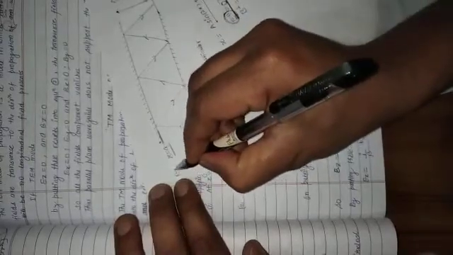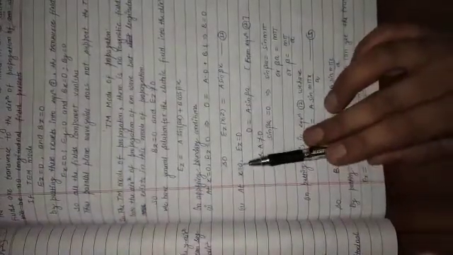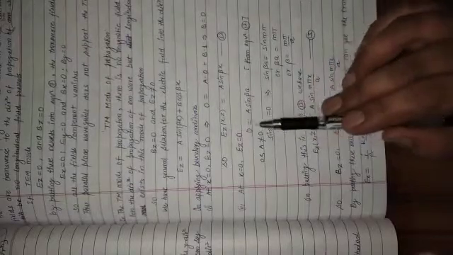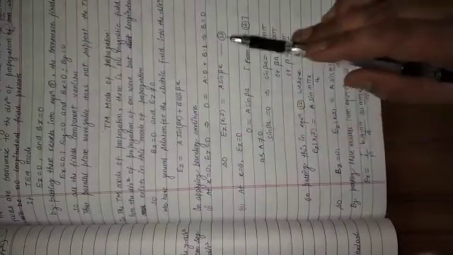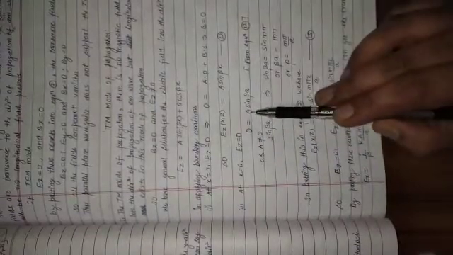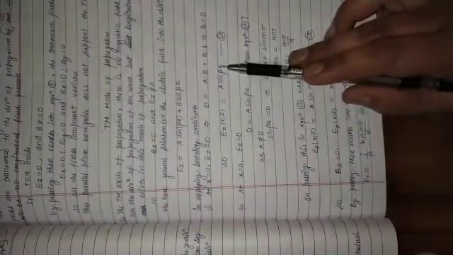So Ez will be 0 at this boundary also. If you put Ez equals 0 in equation number 12, A is as it is because it is a constant, sin beta, and at x equal to a, put x equals a here.